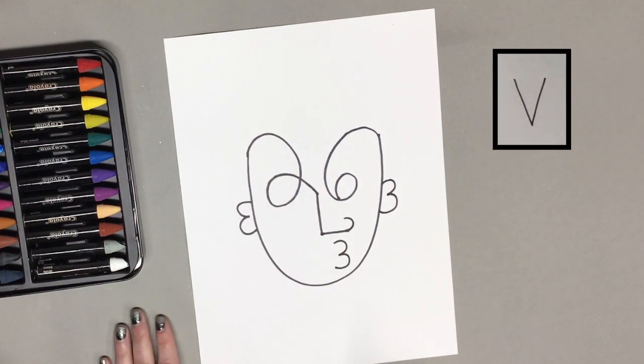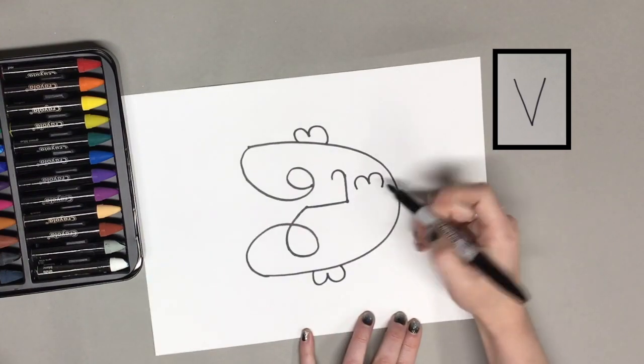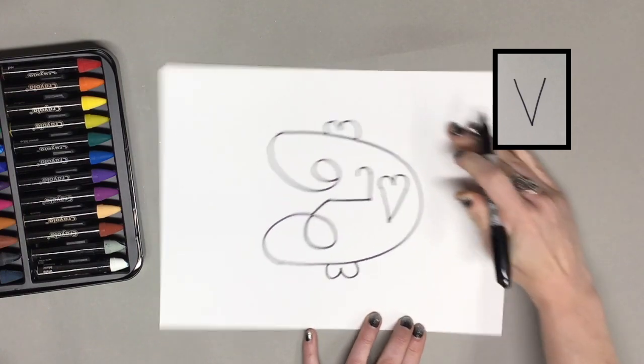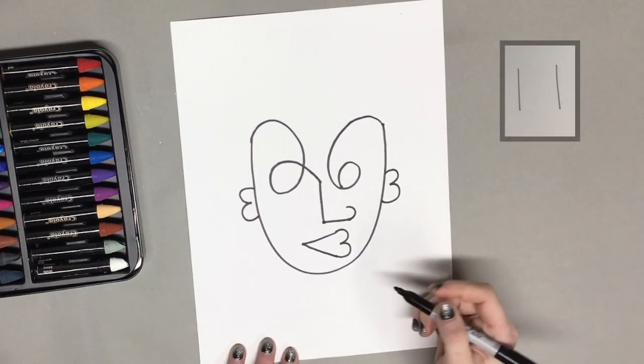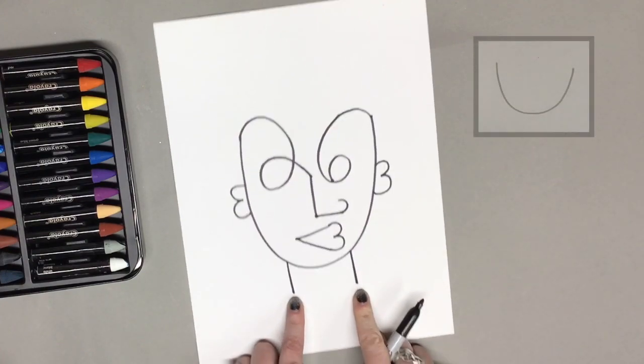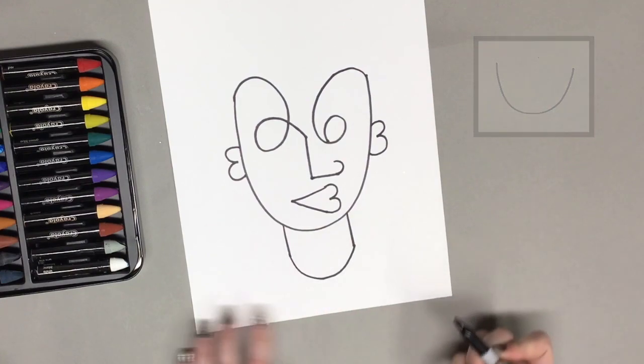Next, I'm going to use the letter V, but I'm going to turn my paper to the side and connect it to this number 3. Kind of looks like a heart. For the neck, I'm going to make two vertical lines, kind of like a number 11. I'm going to connect those two lines with a curved, wide letter U.